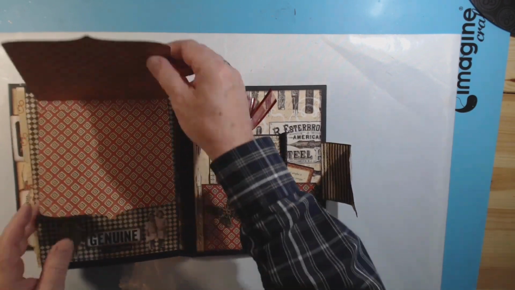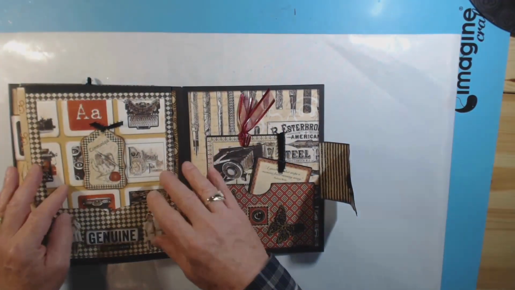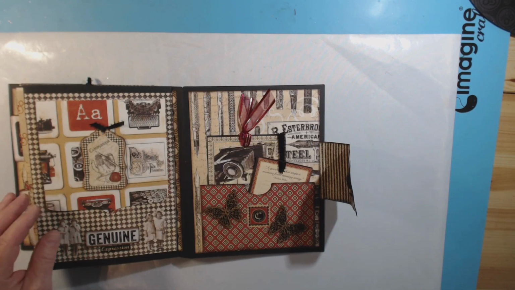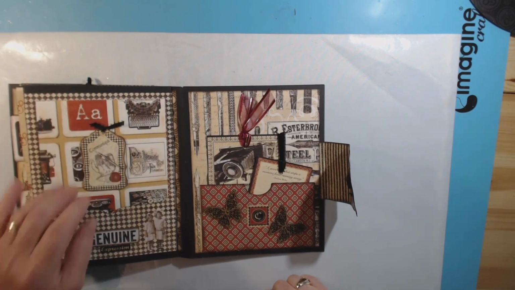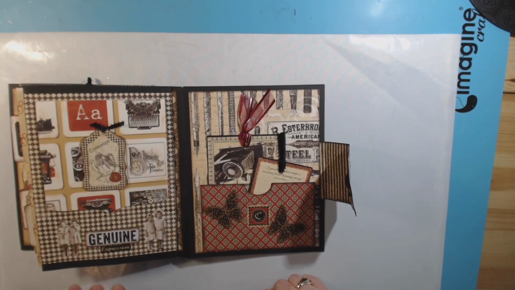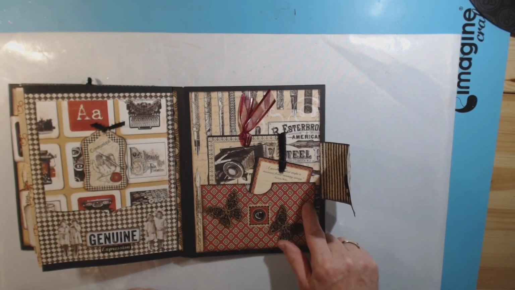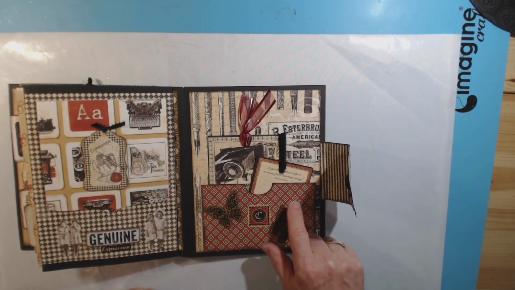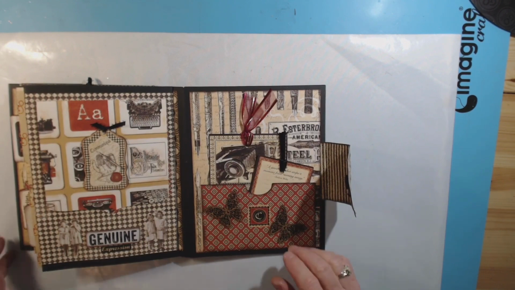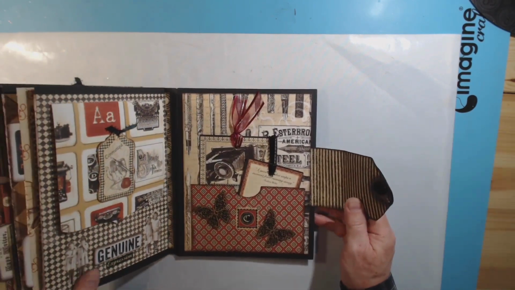Again, another one of these little booklet kind of things, which you saw me make in a previous segment. Added another chipboard embellishment, some words, some paper dolls, and finished it off with a little bit of embellishment on this pocket that I'd already created earlier. So that's the inside of the album.